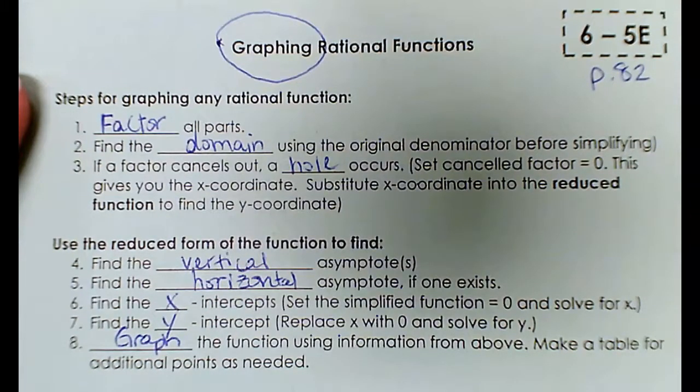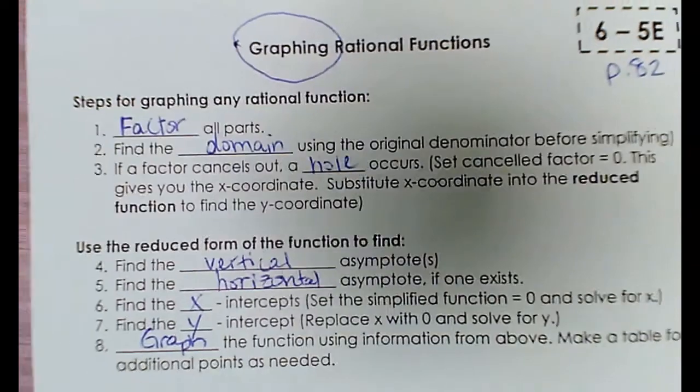So using the asymptotes, using the places where there might be a hole, and the intercepts, it's possible that you will have to make a table for some additional points, because there might be a part of the graph that you don't really know what's happening. So if you create a table and pick some x values, you can substitute them and find the y values for them.